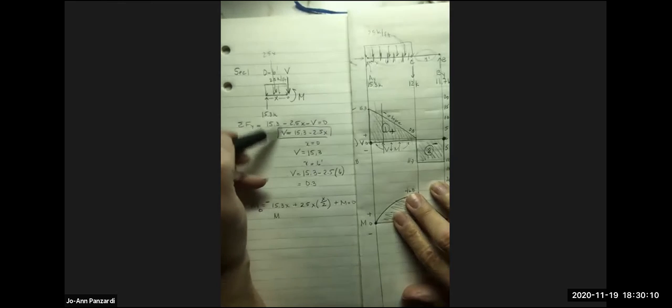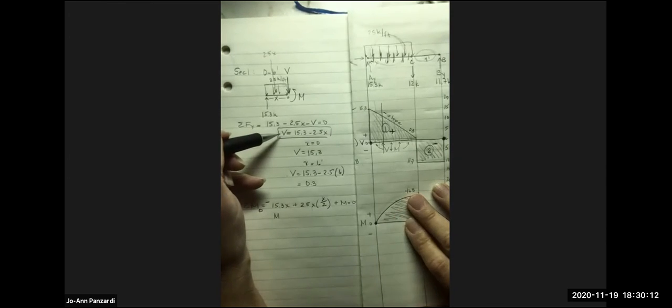So I cut it. The sum of the forces is going to be equal to 0, but the shear isn't 0 except at the ends. At the left end, it's 15. Oh, I see what you're saying now. It starts at 0 and it goes up to 15. I'm sorry, I thought you meant over here. Yes, you're drawing it up to 15. It starts here and it ends here.